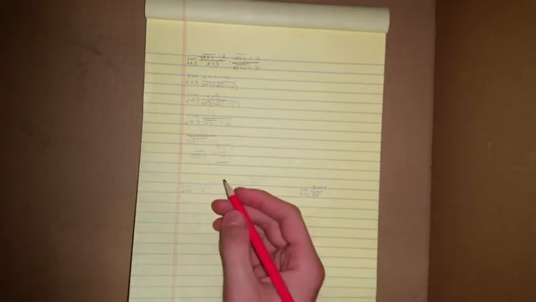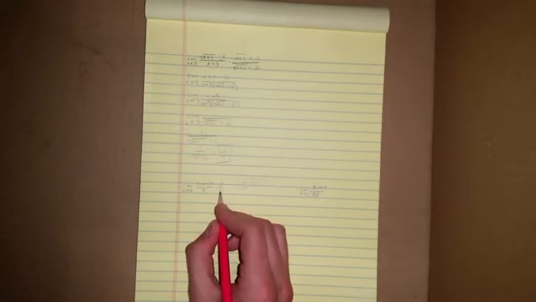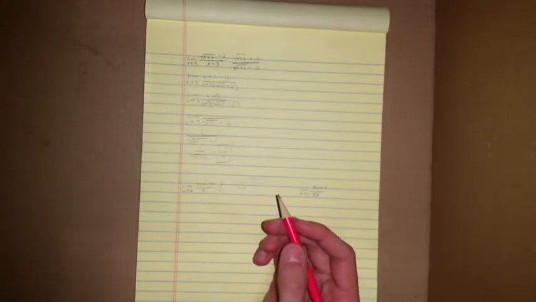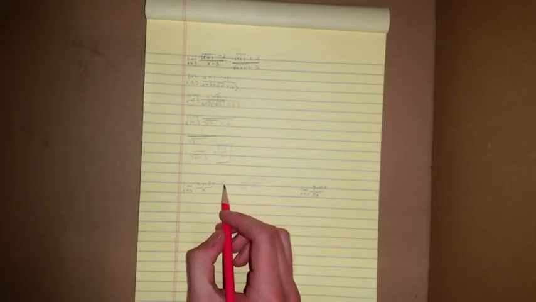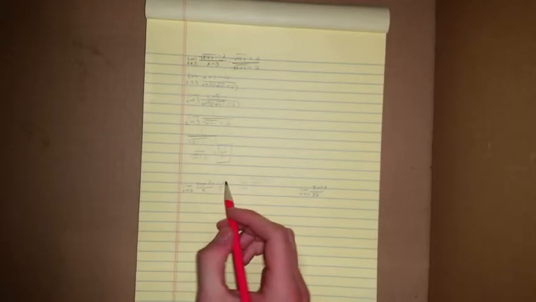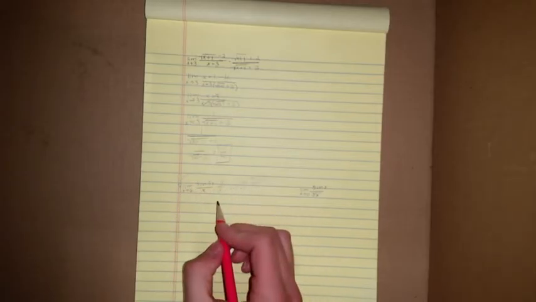So let's multiply by 1 again. This time we're going to multiply by 3 over 3. The properties of limits say that we can take out a leading coefficient. We can take out that leading coefficient and put it in front of the limit.